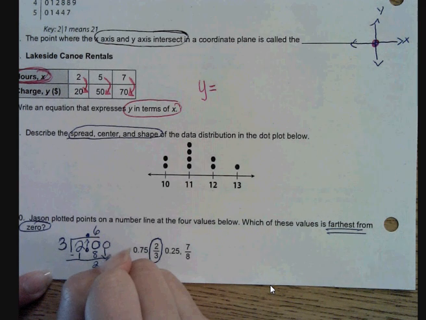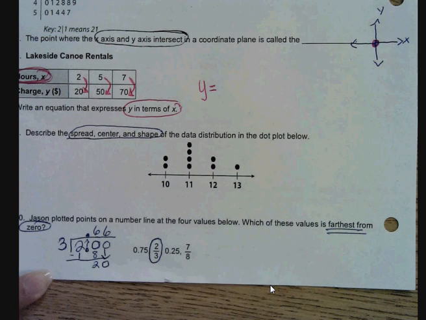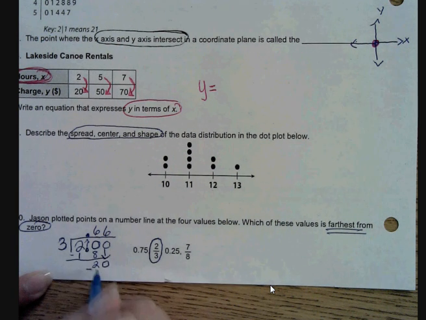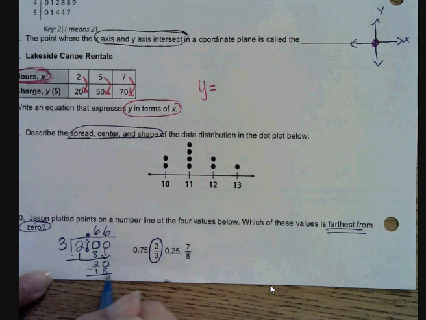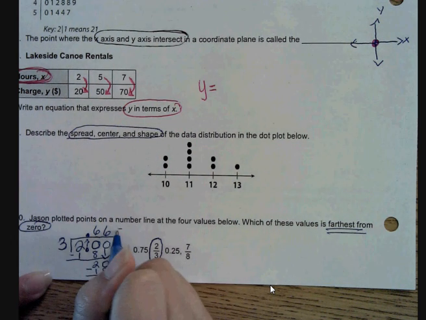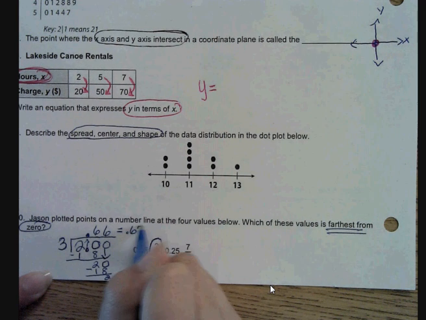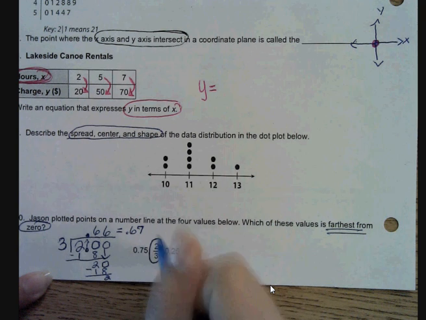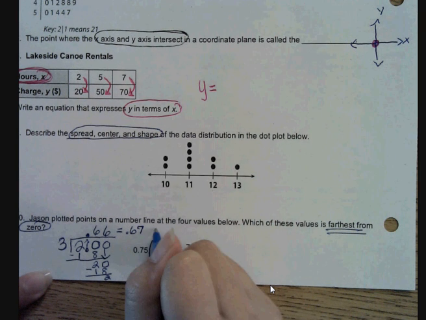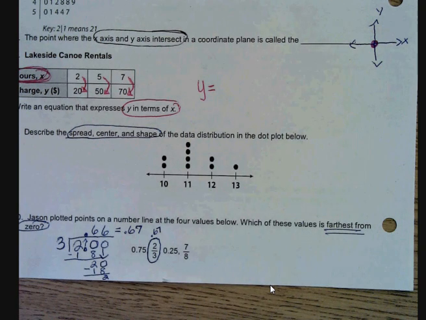How many times does 3 go into 20? 6 times. Subtract 18 and you get 2 again. It looks like this is going to be a repeating number, so I'm going to round it. We're going to say it's 0.67. So 2/3 is 0.67 for now. Really, it's 0.6 repeating.